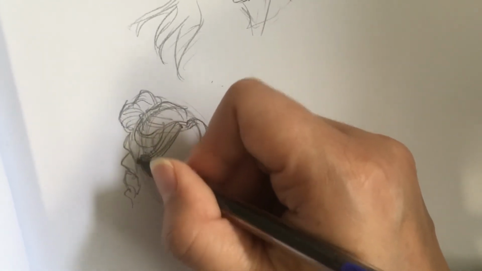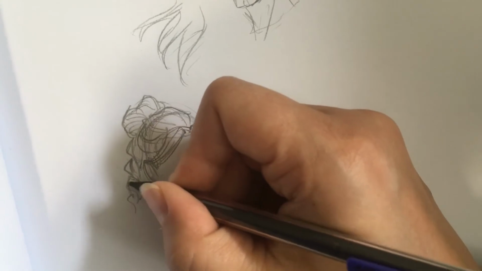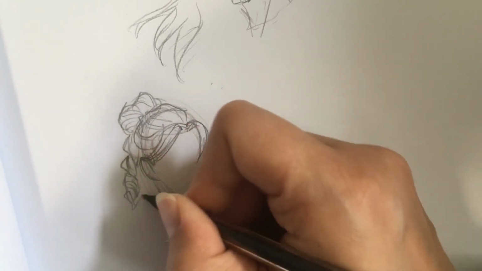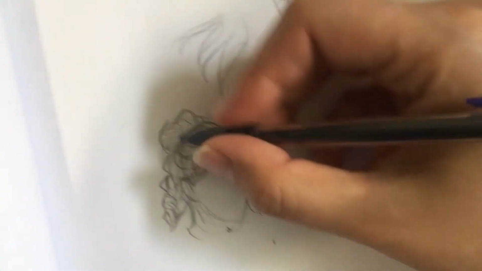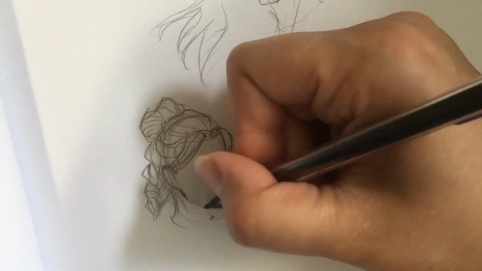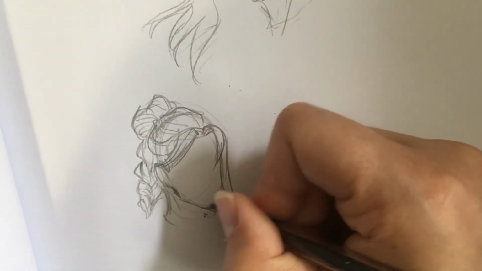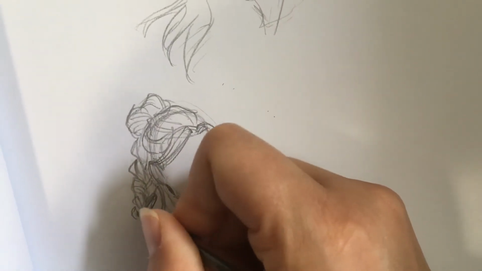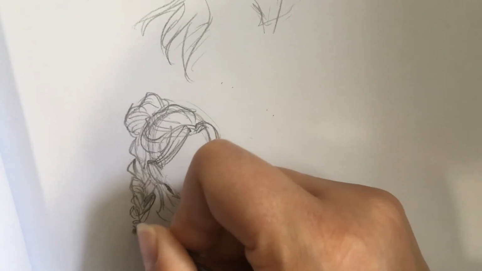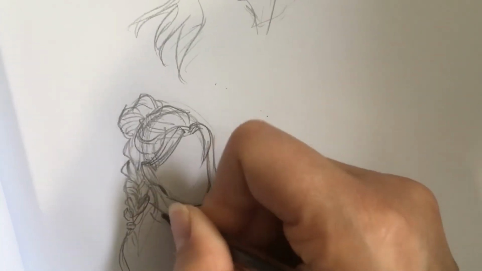Now when you're detailing your hair, a few strands to detail it is usually enough, depending on how detailed you want your work as well. This is a basic overview of how you do things. You can do it as detailed or as undetailed as you wish.